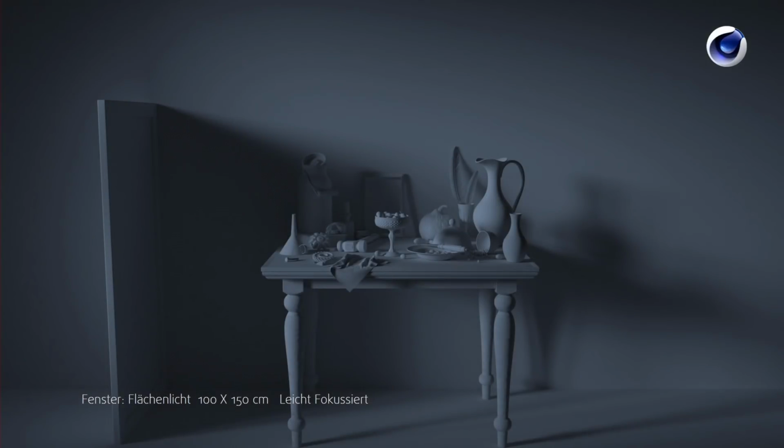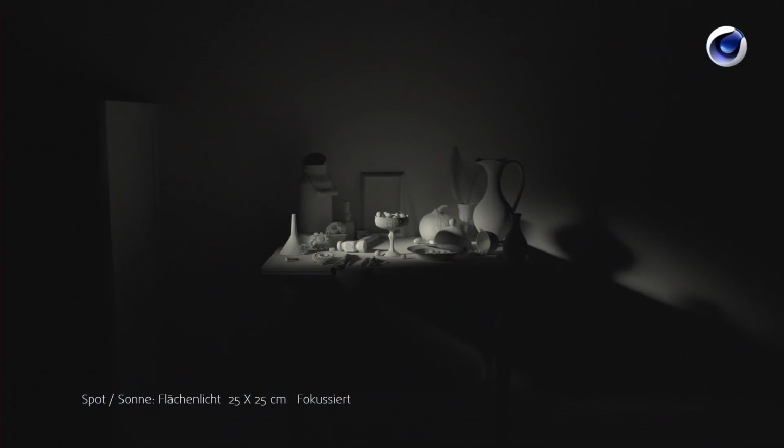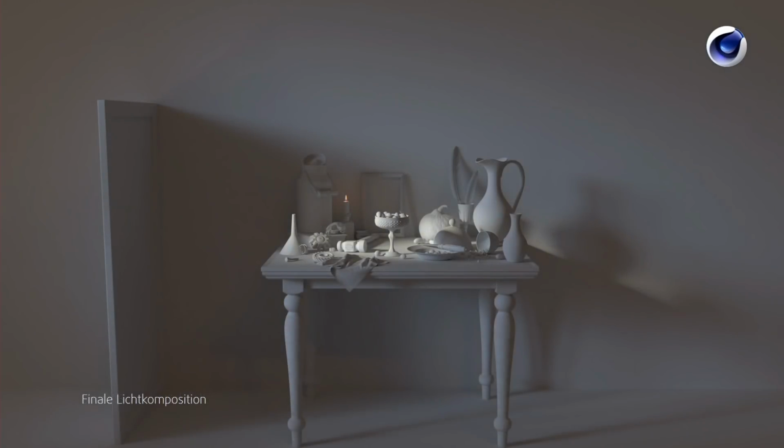Especially with that light, you can see the shadows forming there, and with the spotlight you don't even see that because it doesn't hit the obstacle back there. So that's the final light situation with the further away camera.